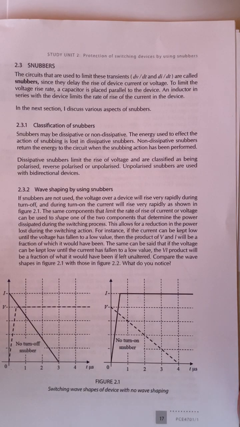Okay, right. What we will also look at now is what we call snubbers, in the context of the fact that snubbers are used to limit transients. Now, when we refer to transients, we are referring to dv as a function of dt and di as a function of dt. The circuits that are used to limit these transients, dv/dt and di/dt, are called snubbers. Simply meaning they limit transients.